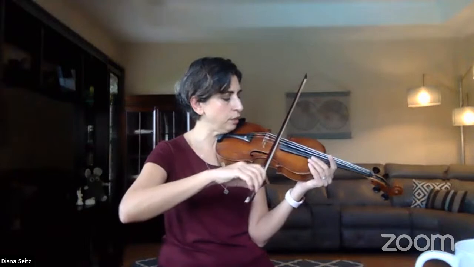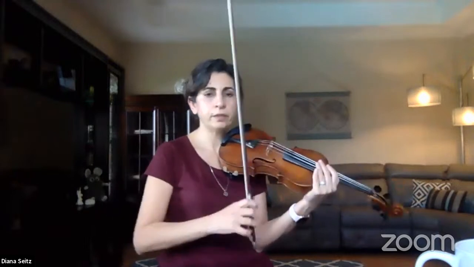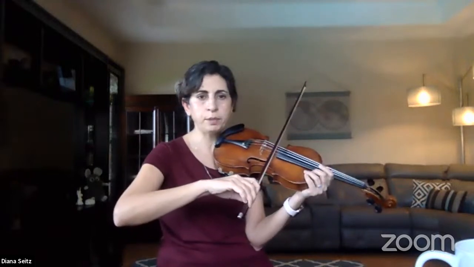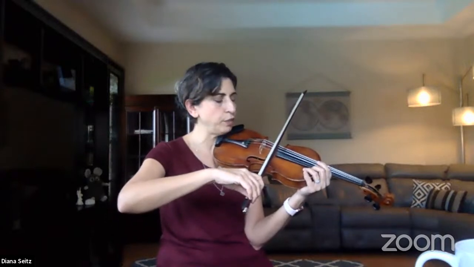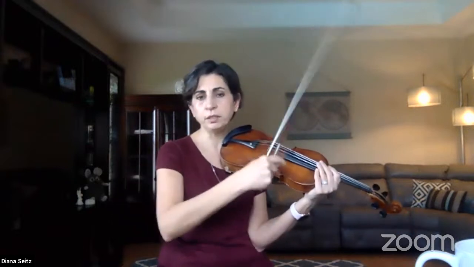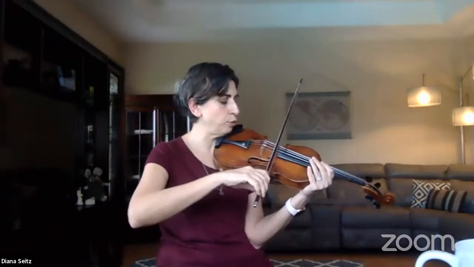But what they say is that both are good. This is good and this is good. Supposedly this gives you perfect optimal sound. Supposedly this pressure toward the fingerboard will give you a little bit more higher frequencies in your sound, which is supposed to make it a little bit more brilliant. But they say don't ever do this.